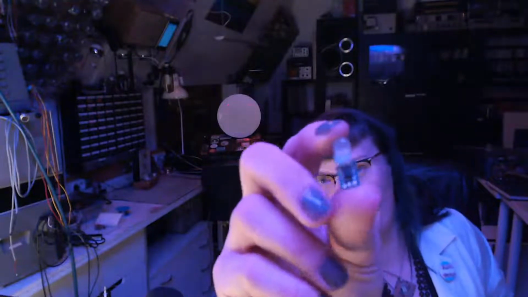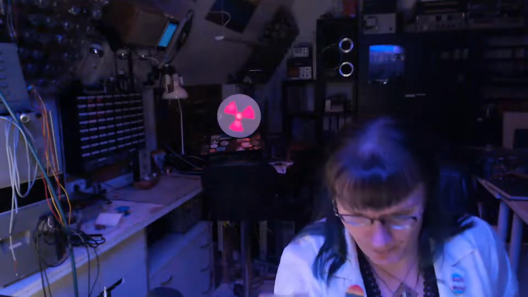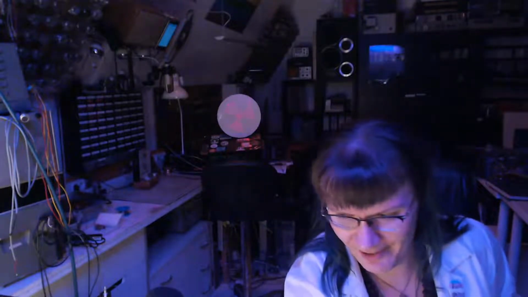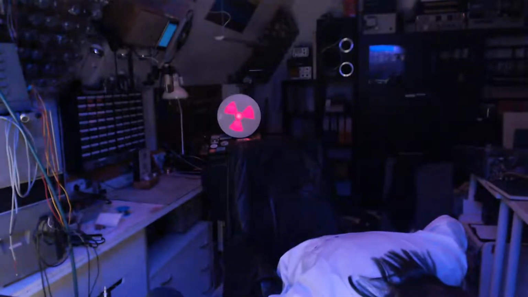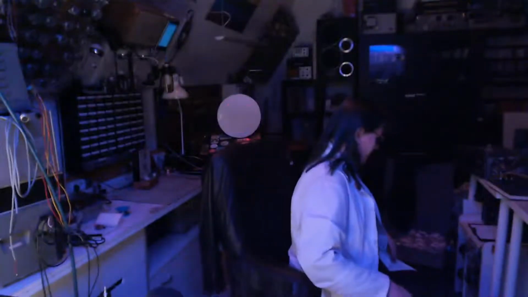That's how it looks. Okay, it fell down below. It's just an RGB LED with a control chip that does all the work. Wonder if I can recover it.